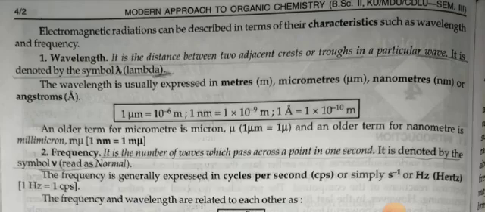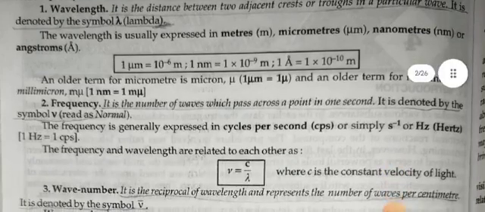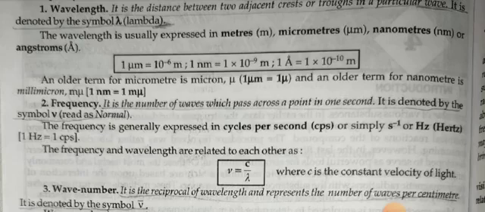The wavelength is usually expressed in meters, micrometers, nanometers, and angstroms. 1 micrometer is equal to 10^-6 meter. 1 nanometer is equal to 10^-9 meter. 1 angstrom is equal to 1 × 10^-10 meter.